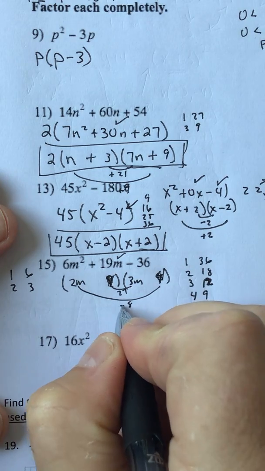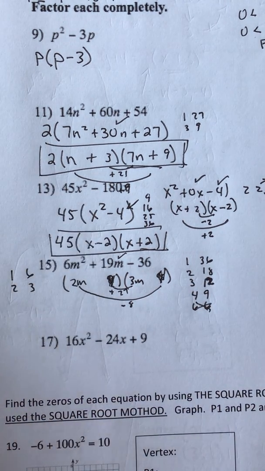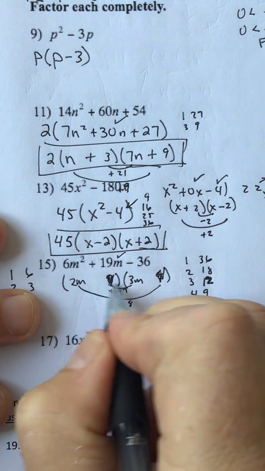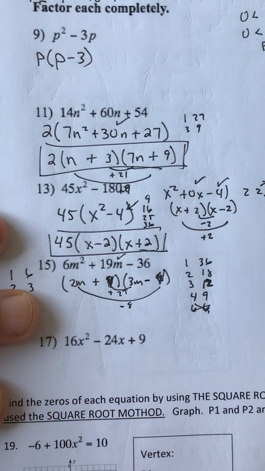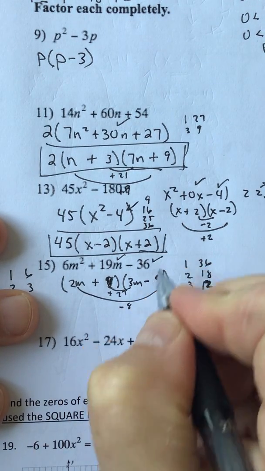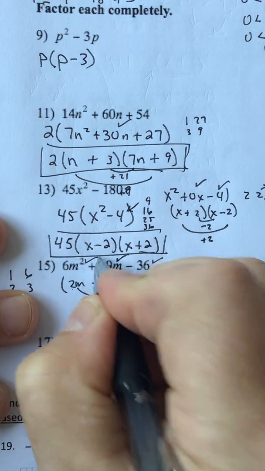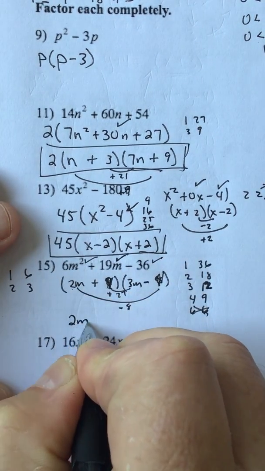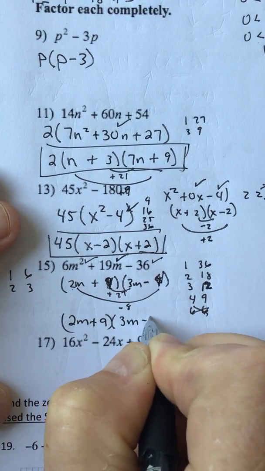So if I can make this a minus 8 and a positive 27. So the 27 right in here has to be positive. This part out here has to be minus. Okay, so 9 times negative 4 is negative 36. The inner outers make 19, and 2 times 3 is that one. So there it is. It's 2m plus 9 and 3m minus 4.